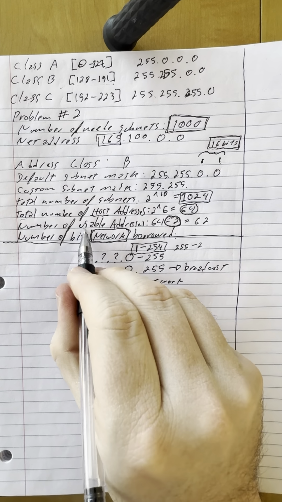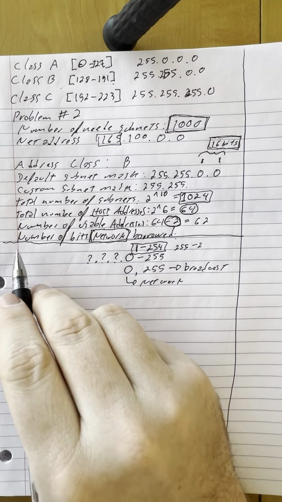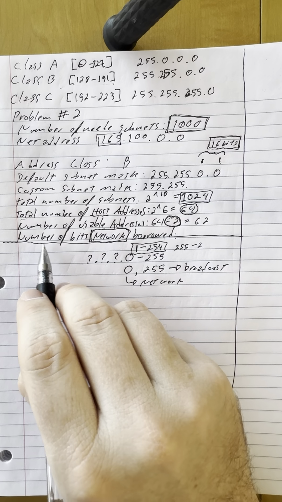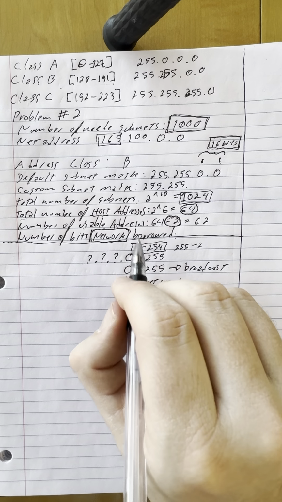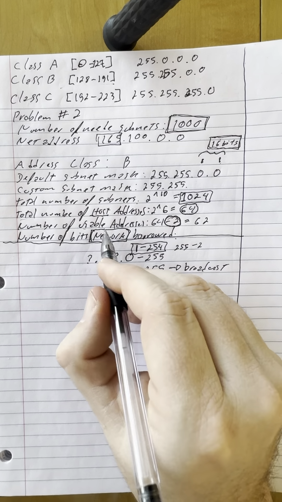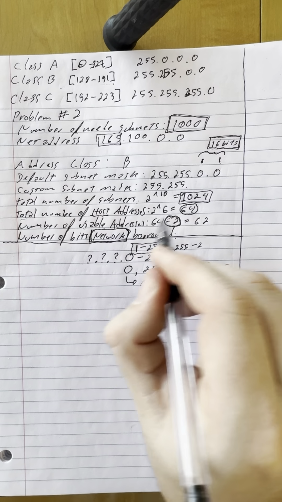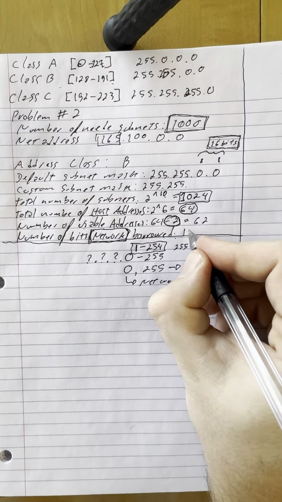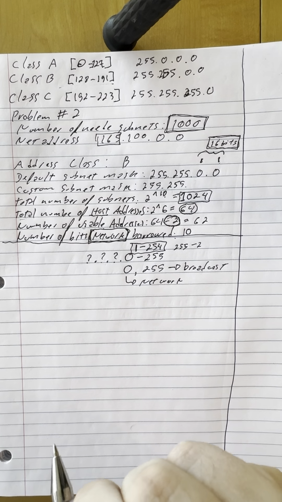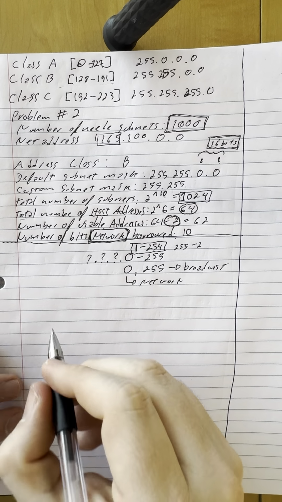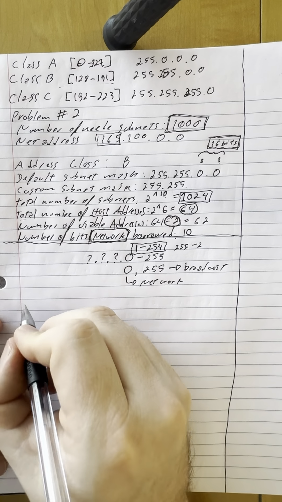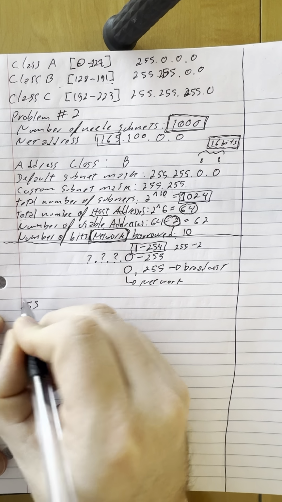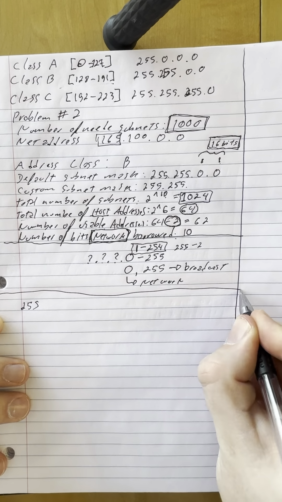Okay, the usable addresses. And now, the number of bits borrowed to calculate the network. How many bits? It was 10. Okay, and now I like to do this. 255, again, let's separate this.